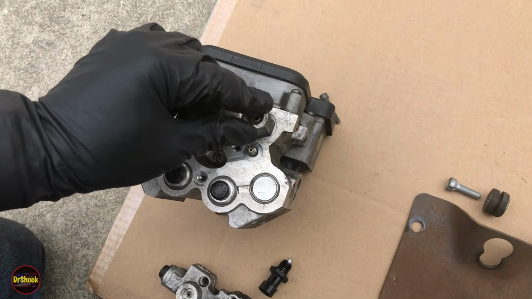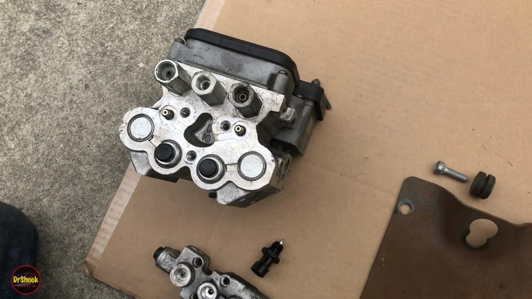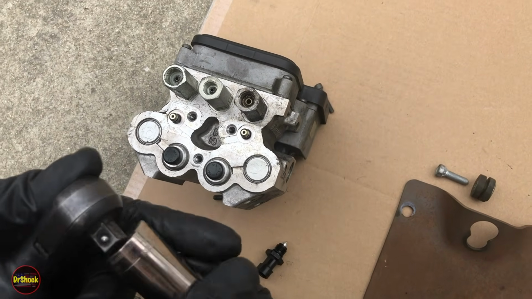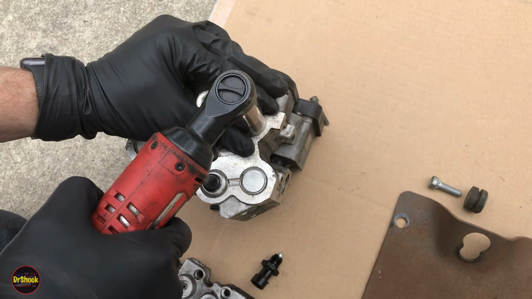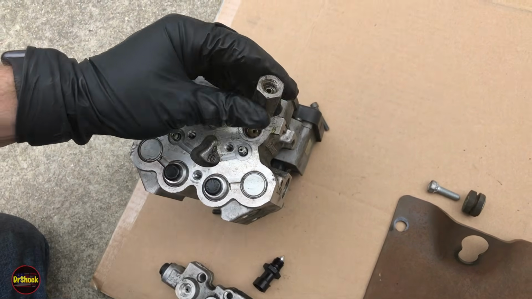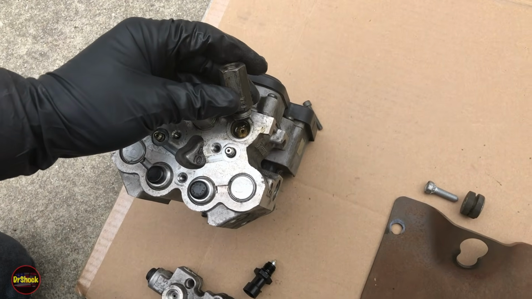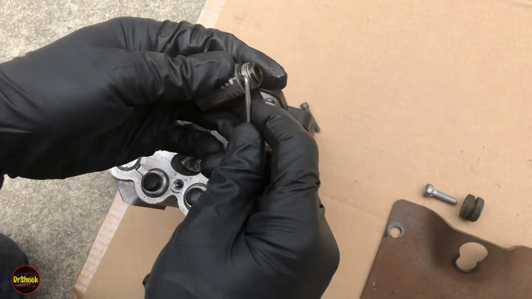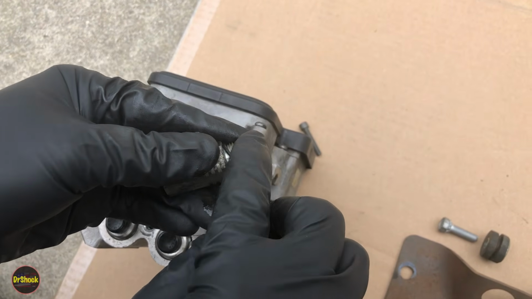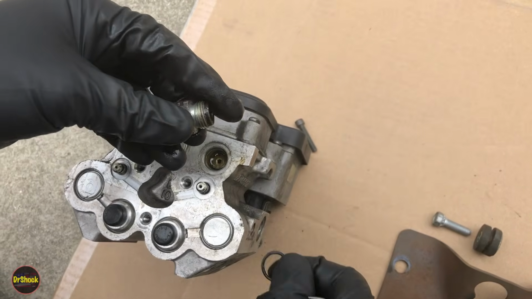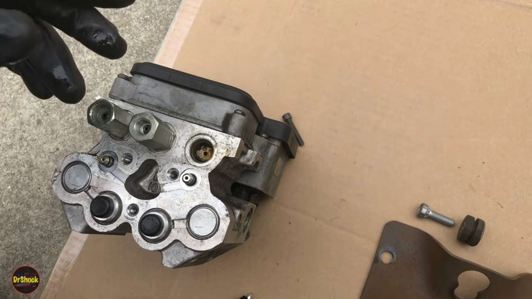This guy here is going to be a 19. There's a small O-ring on here that will work off. The others are exactly the same.